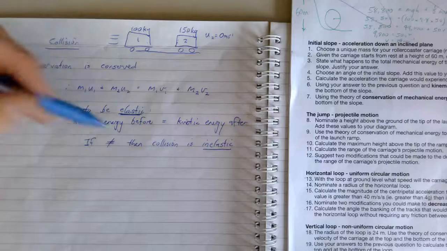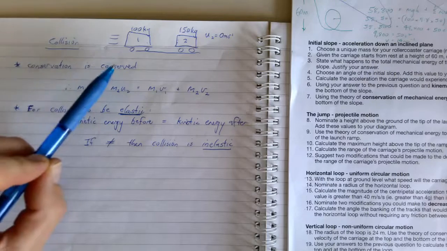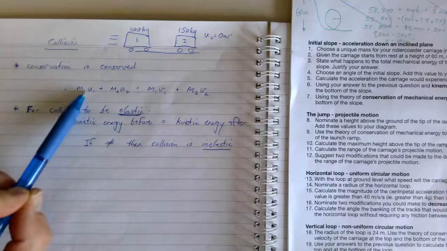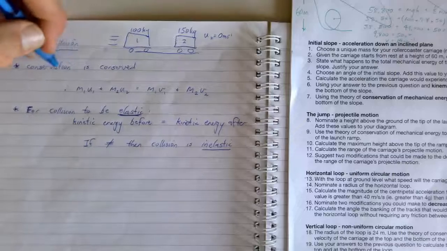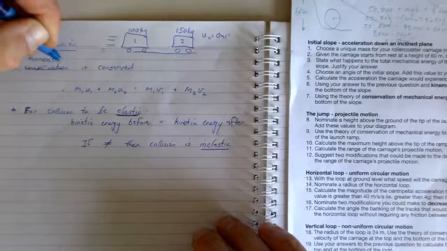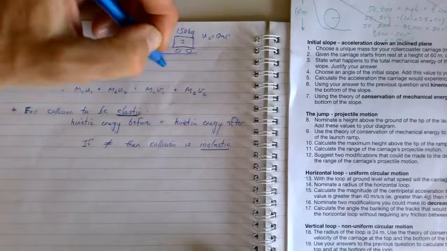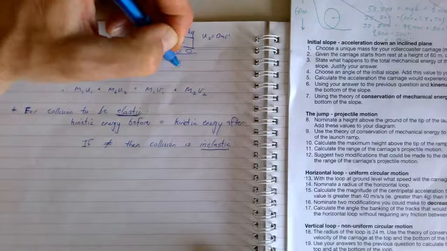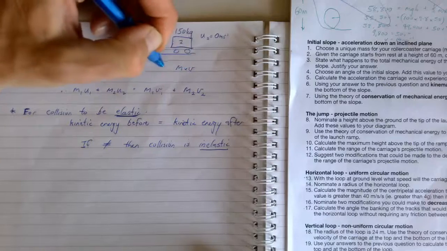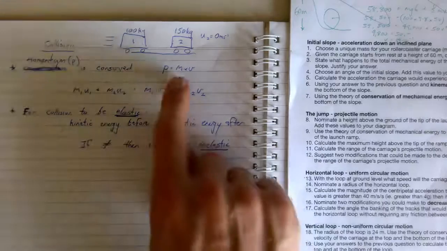Let's take a look at what I've got written here. We know that in an isolated system with no external forces, momentum is conserved, and momentum is mass times velocity. P equals mv.